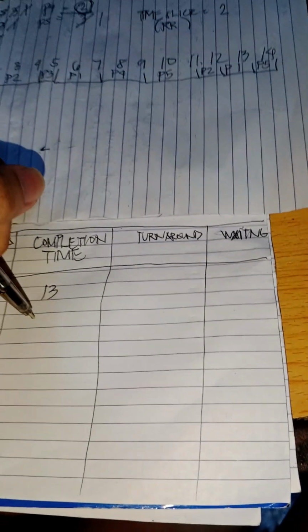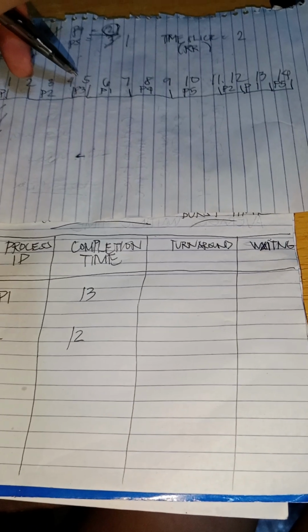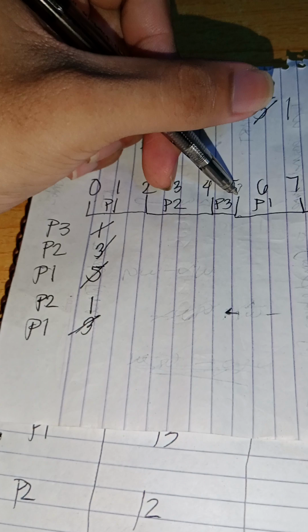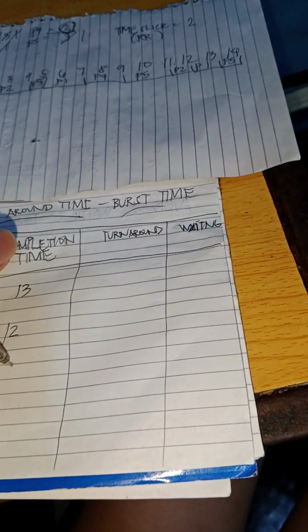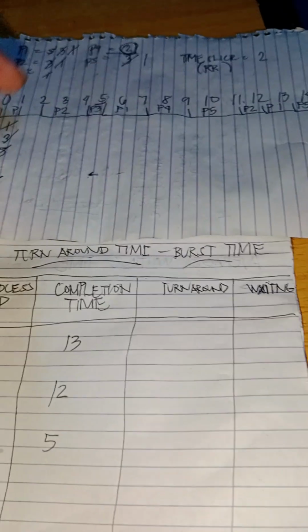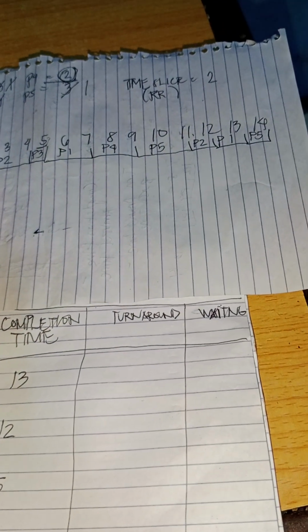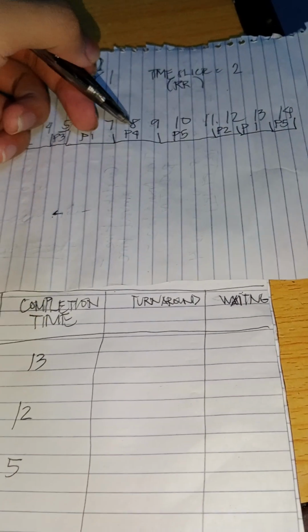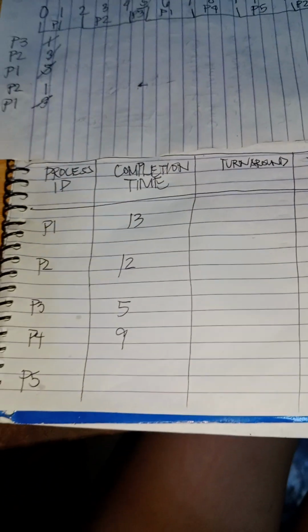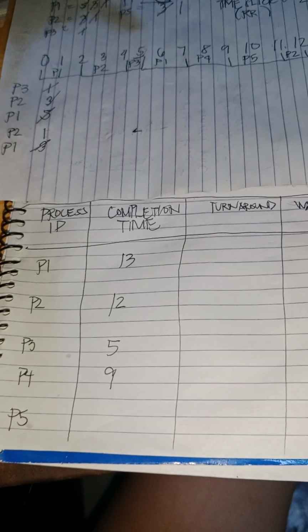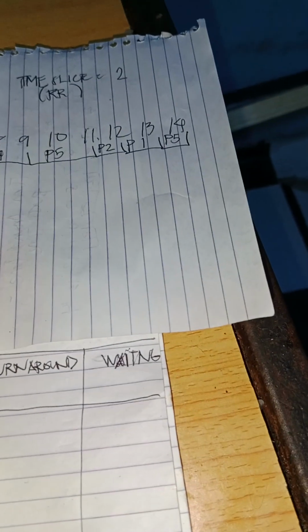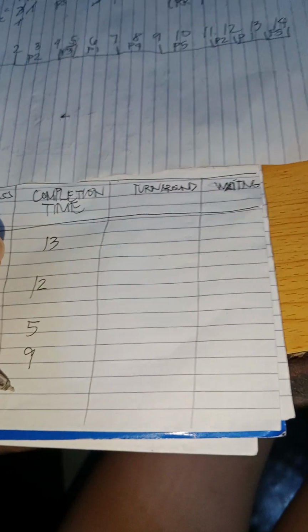P3 already ended at 5, so its completion time is 5. P4 ends at 9. Lastly, P5 ends, of course, at the last part of our graph, 14.